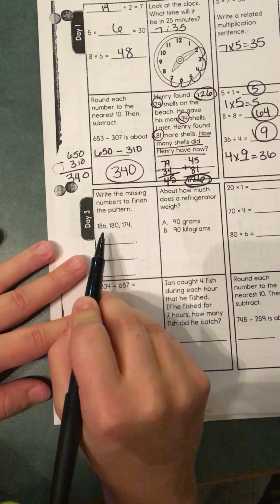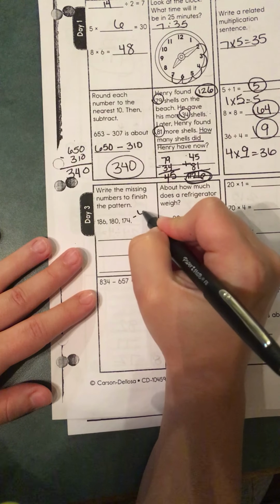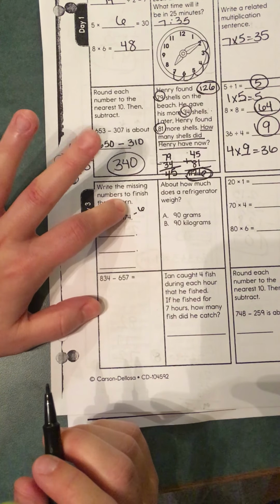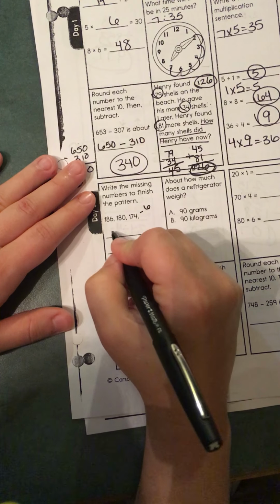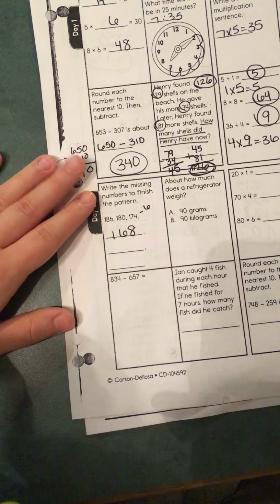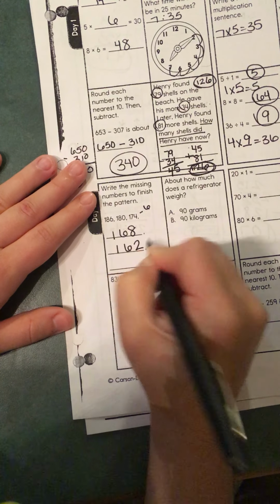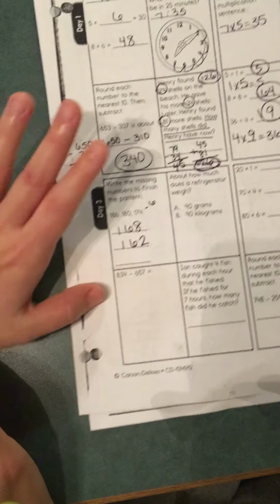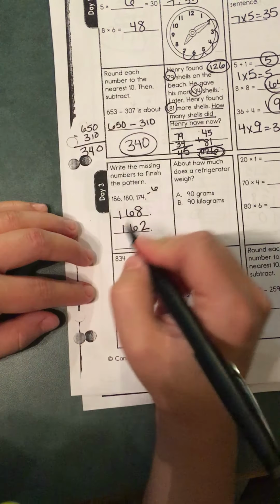It looks like we are subtracting 6 each time. So 174 minus 6, 173, 172, 171, 170, 169, 168. So we're going to be at 168. Minus 6 more will give us 162. And then minus 6 more, we'd have 161, 160, 159, 158, 157, 156.